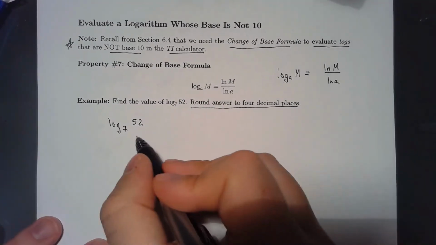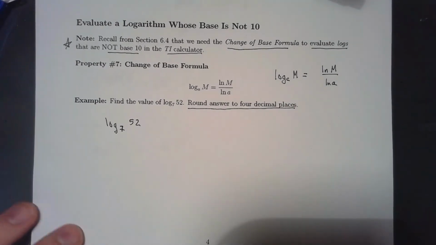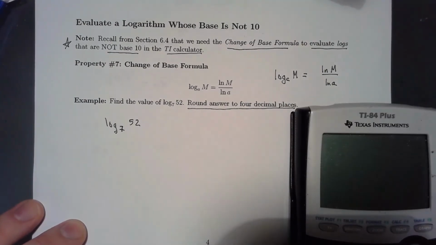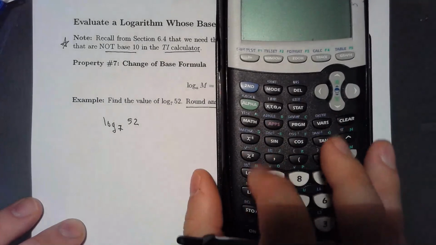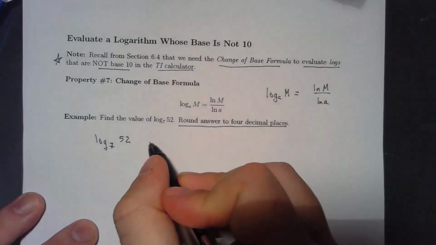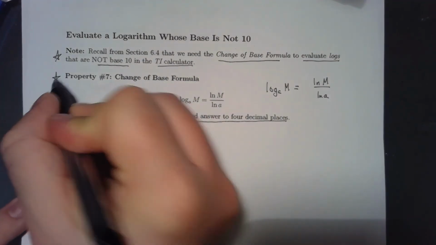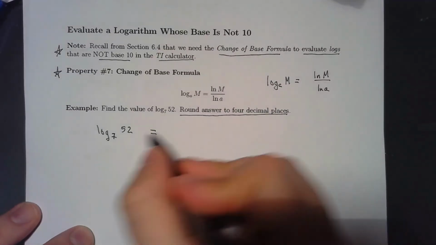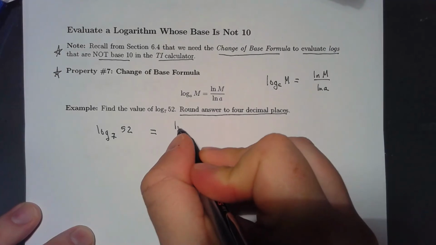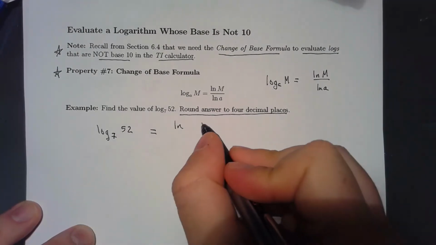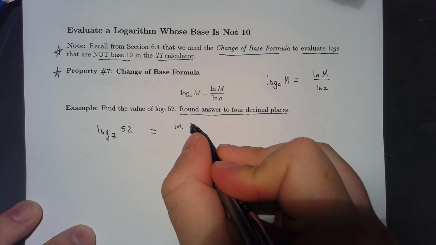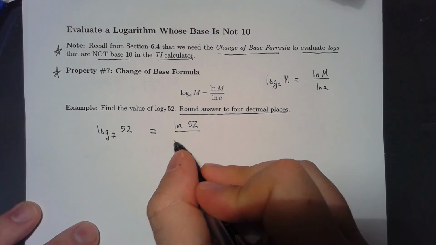I couldn't do this in my calculator because this is base 7. Your calculator does it in base 10 for logs. So to do it in my calculator, I just use the change of base formula. This is a very handy formula. So you could just write this as ln of 52 divided by ln of 7.